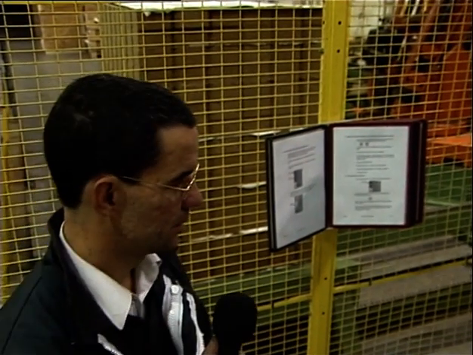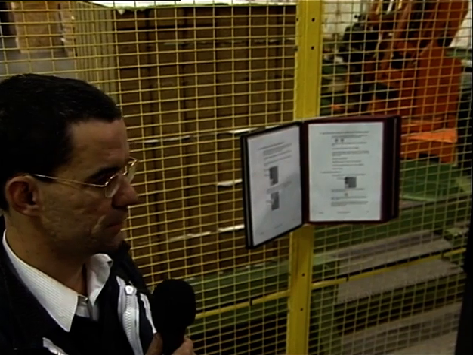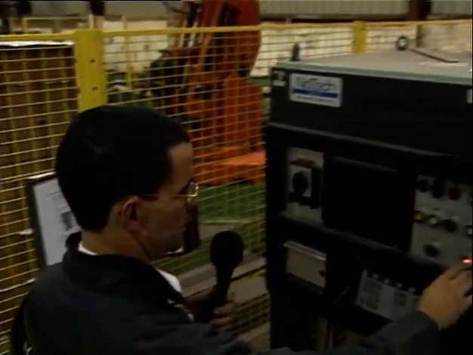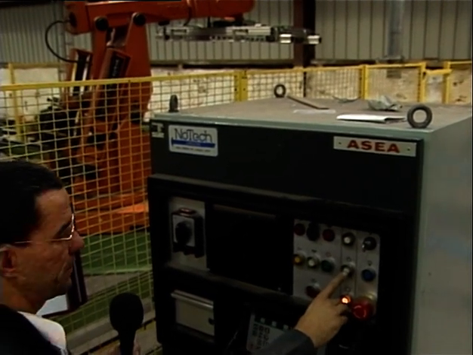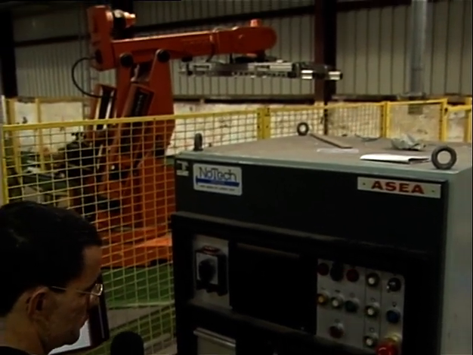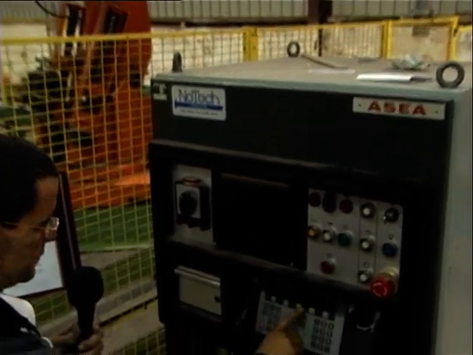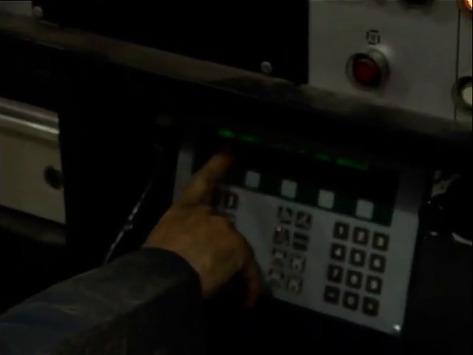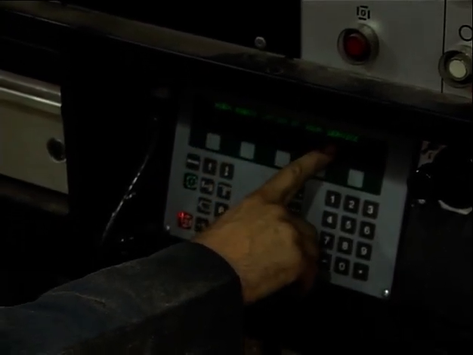Okay, so the first thing we do is start up the robot. Now the robot is in the stop. We push on the standby button. And here we have the message communication fault. And we are waiting until we have this message: Azure robot system at your service.